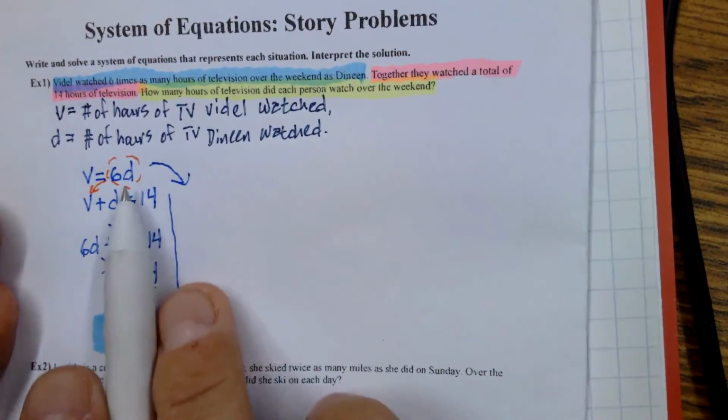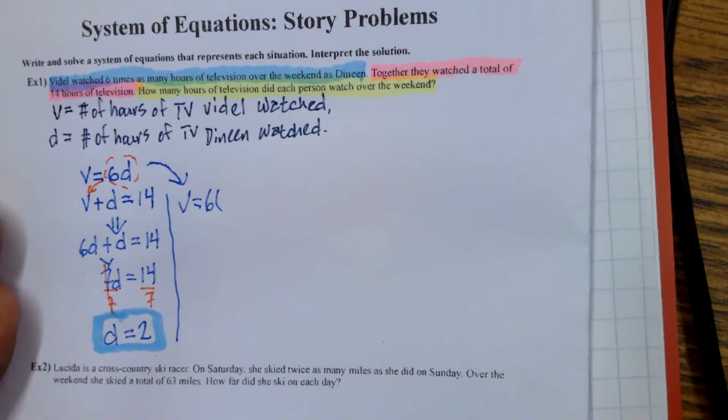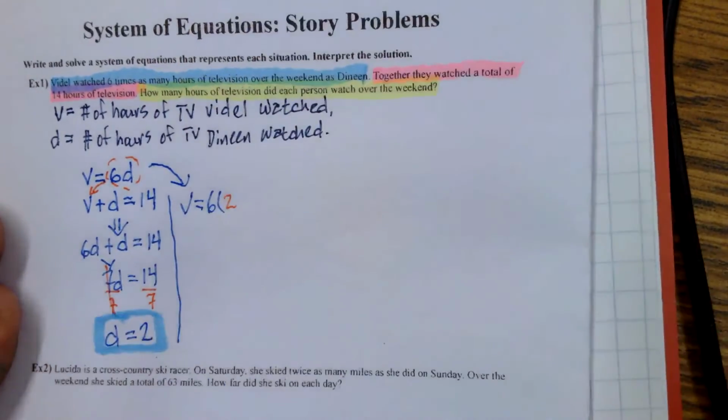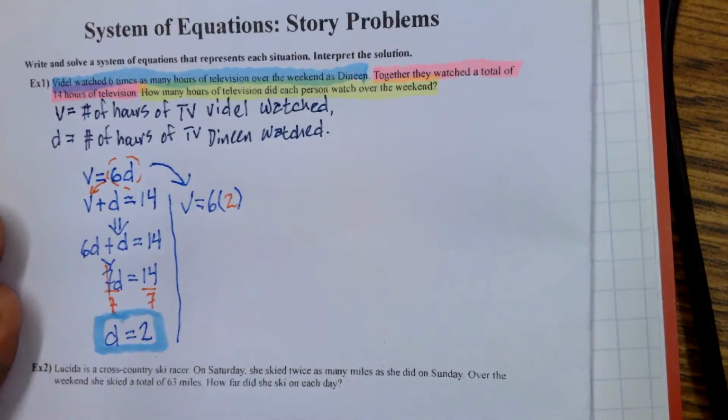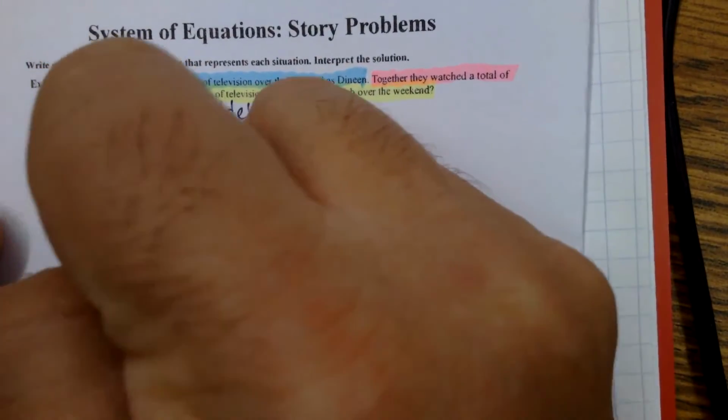We'll take V equals 6D, replace D with 2. That's going to be replaced by 2. Because now we know that that's 2 hours for Deneen. So Vidal watched 12 hours.